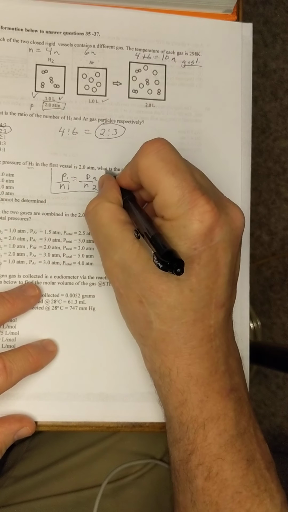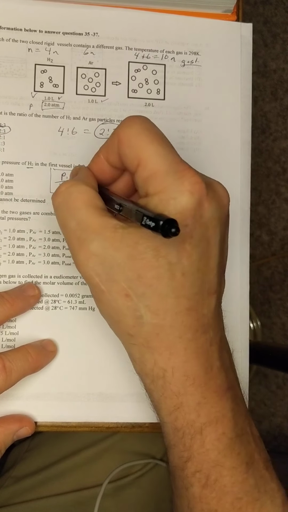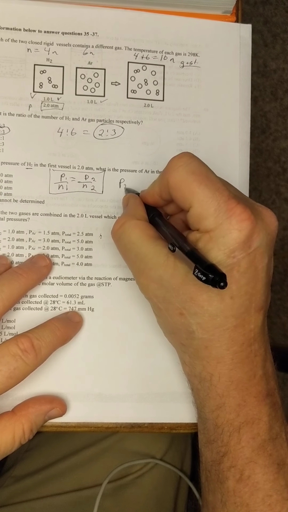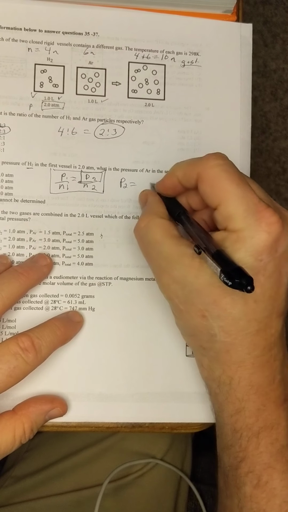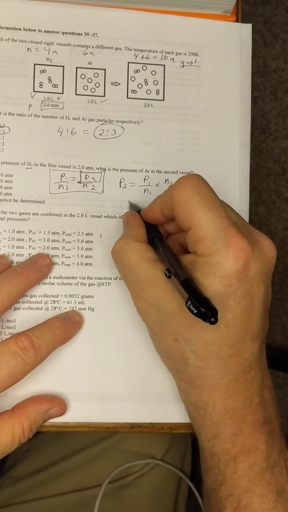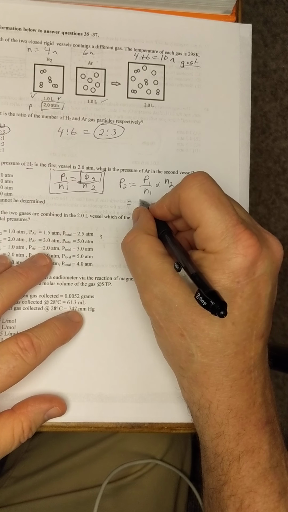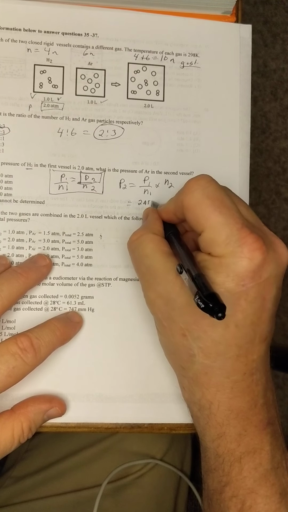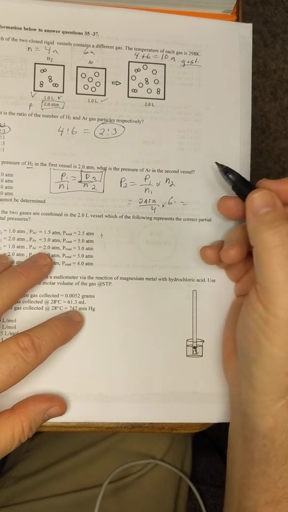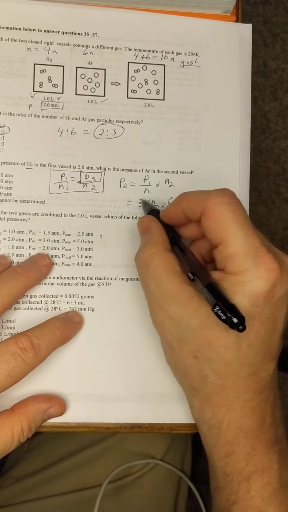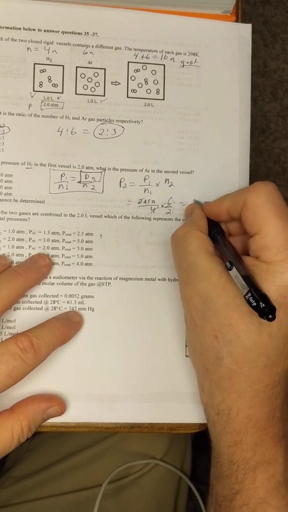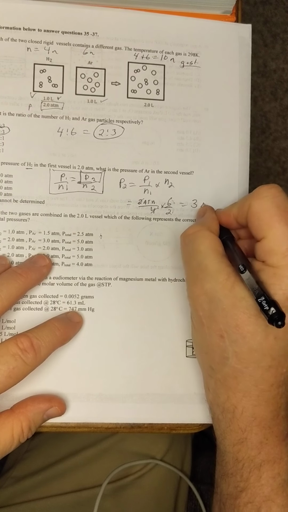I can do this mathematically, and that can be derived from the universal gas law. I'm solving for P2, so P2 equals P1 over N1 times N2. Plugging my numbers in, I get 2 atm divided by 4 particles times 6 particles. Without a calculator, everyone's so used to a calculator. Well, 2 divided by 4 is 1/2, and 6 times 1/2 is 3 atm.